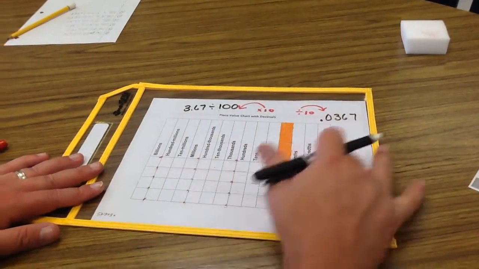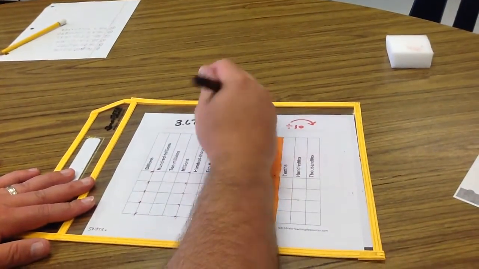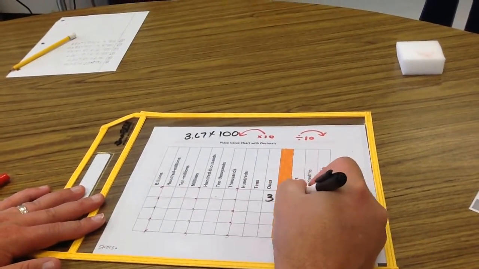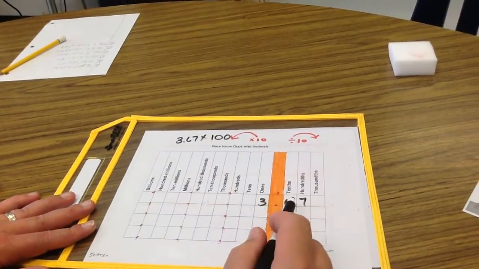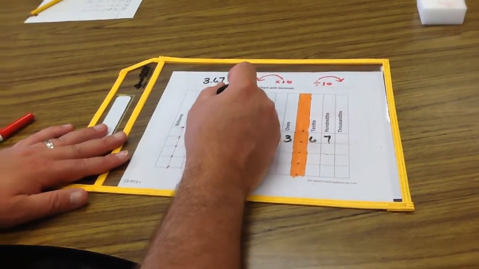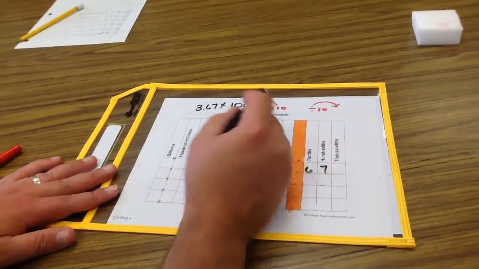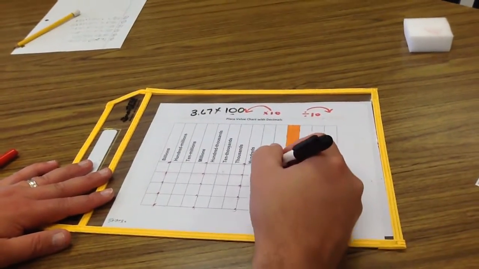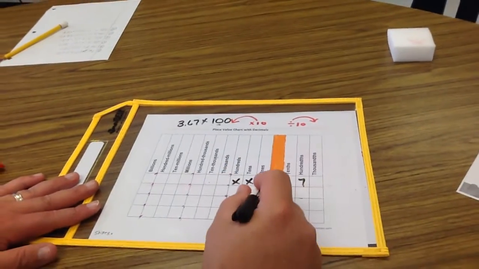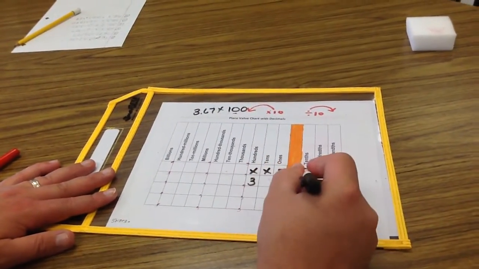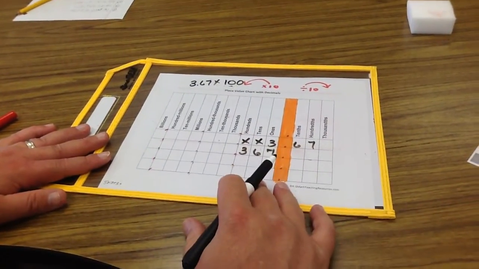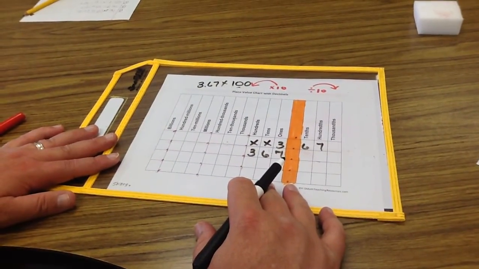What if I multiplied by 100? If I multiply 3 and 67 hundredths by 100, place value holders, there are 2 in 100, and I'm going to multiply. So that means that I move over 1 place value, 2 place values. The 3 goes here, the 6 goes here, and the 7 goes here, and my answer is 367.